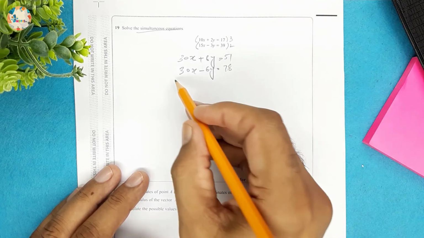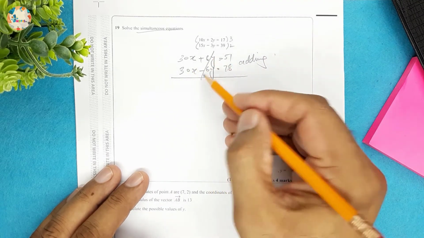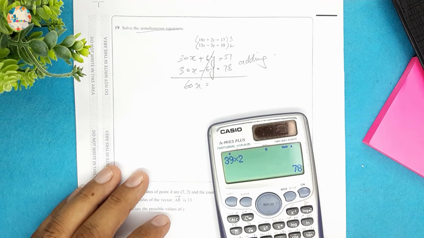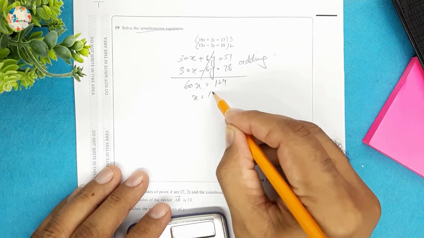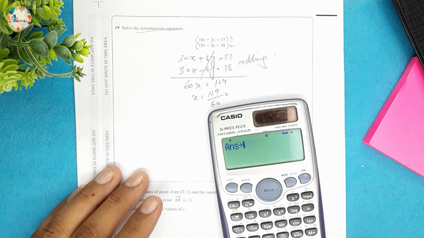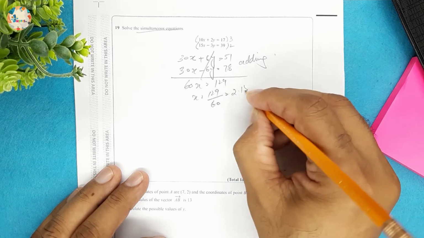So 78. Now we can add. So we'll write here adding, and we will be cancelling this. This will be 60x is equal to 78 plus 51, and this will be giving us 129. So x will be equal to 129 over 60, which is equal to 2.15. This is basically the value of x, 2.15.